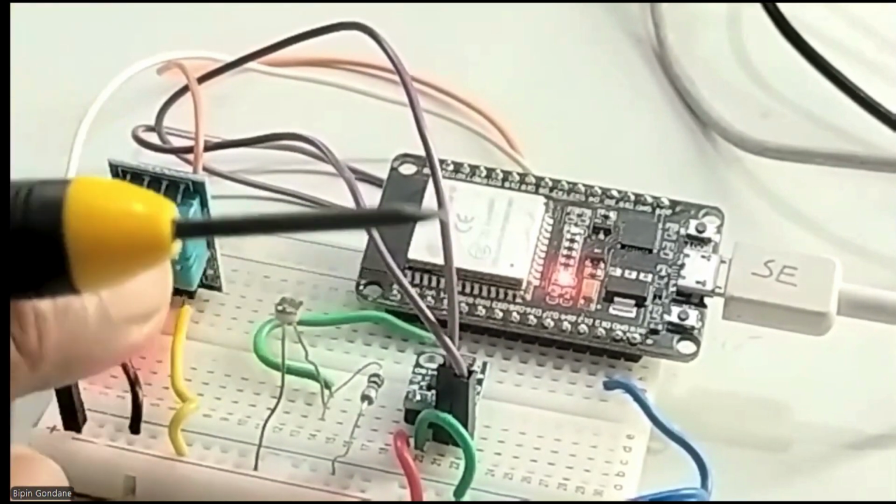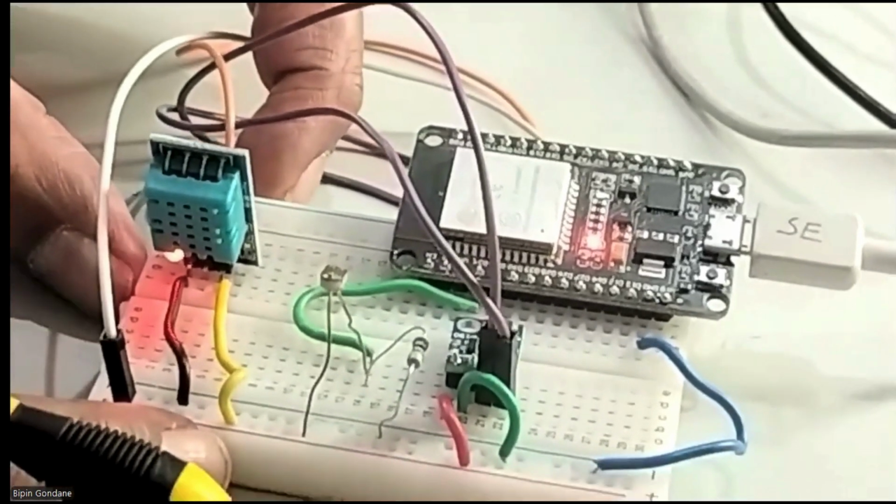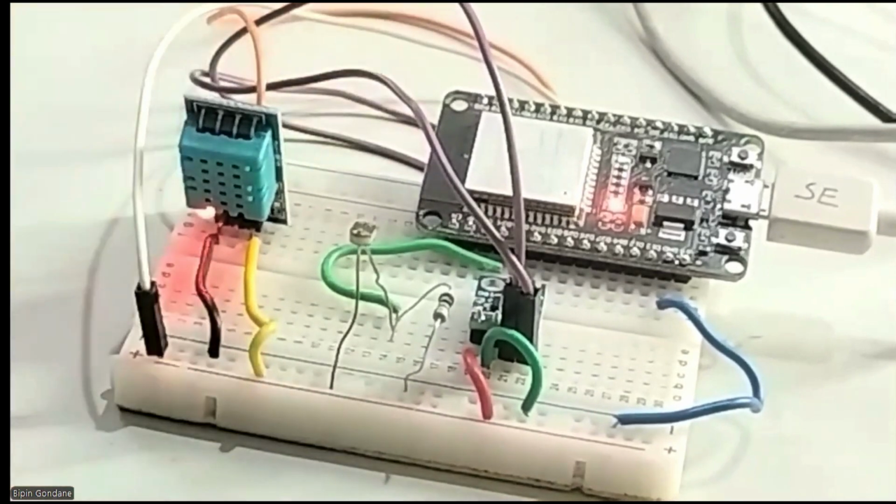For beginners, this is a very good project. You can understand it and you can do it. Okay, so please remember, these are the hardware connections we have made, and what we can do with the hardware.